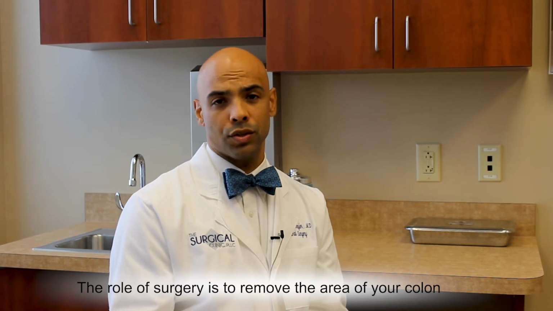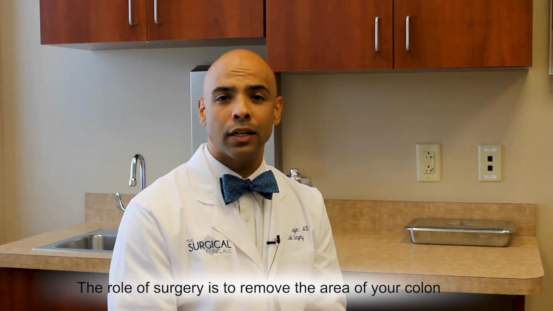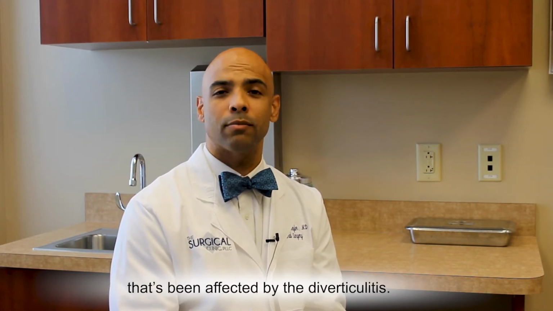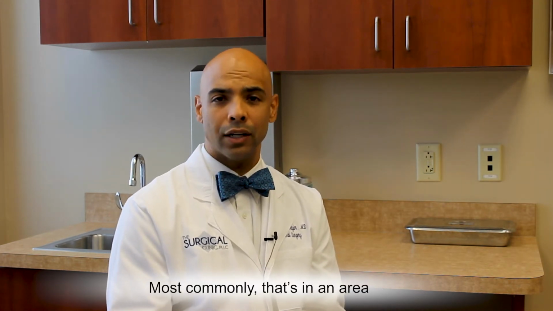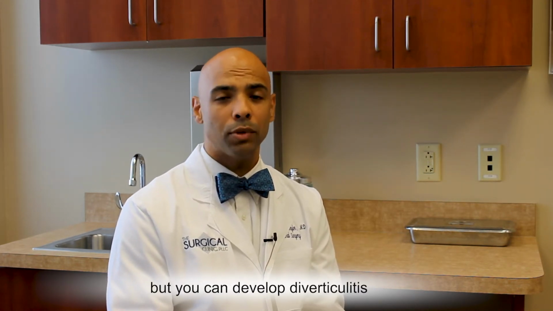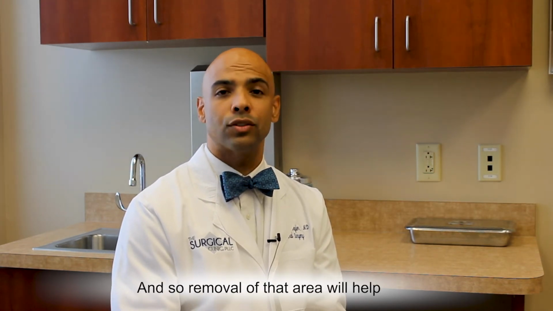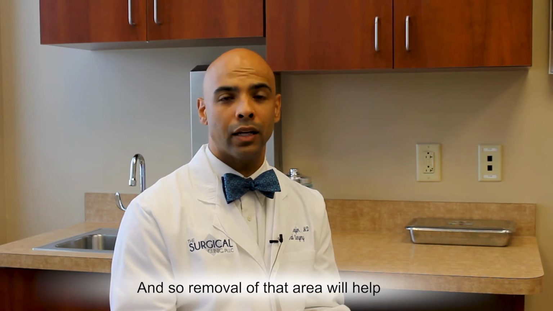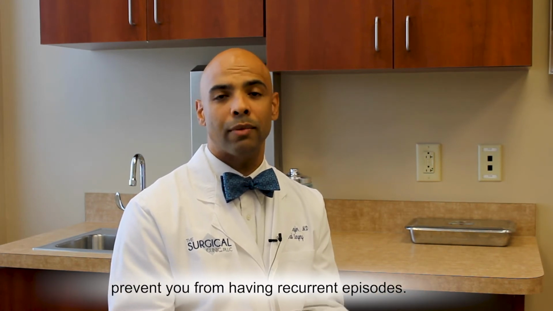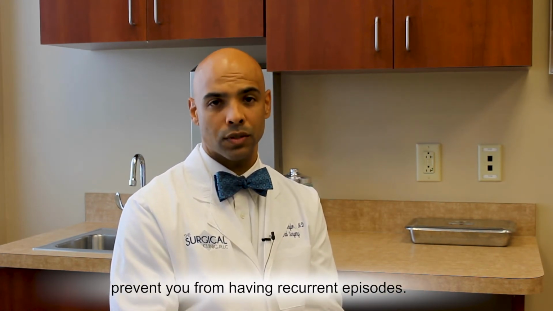The role of surgery is to remove the area of your colon that's been affected by the diverticulitis. Most commonly, that's in an area called the sigmoid colon, but you can develop diverticulitis in any area of the colon. And so removal of that area will help prevent you from having recurrent episodes.